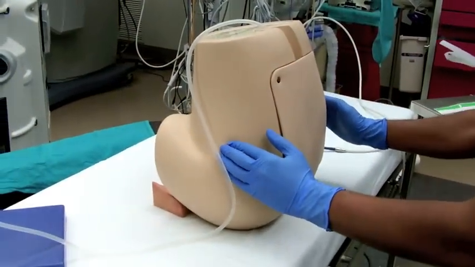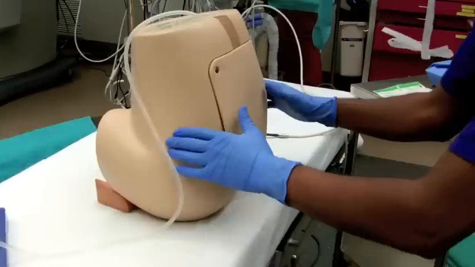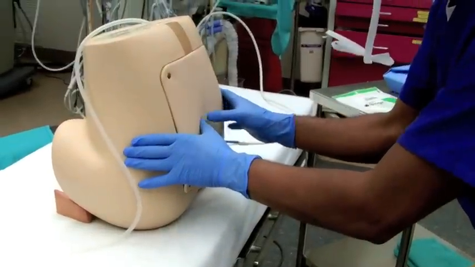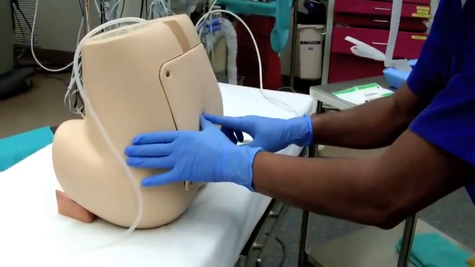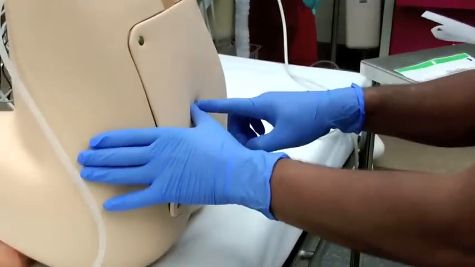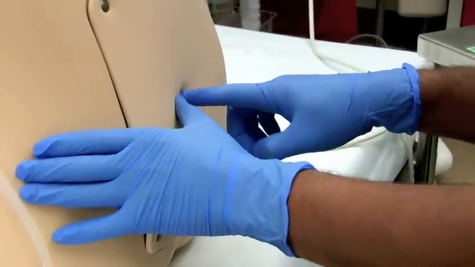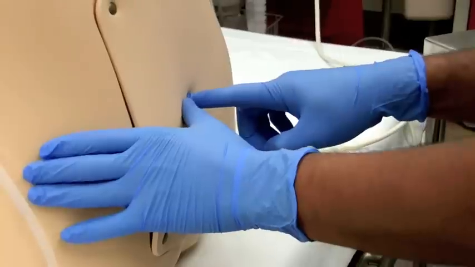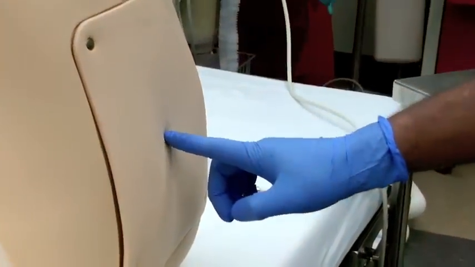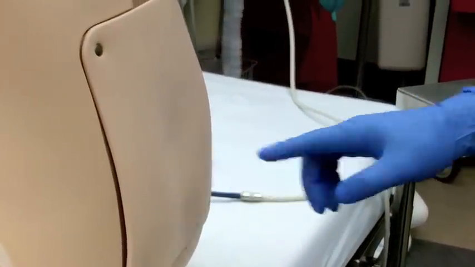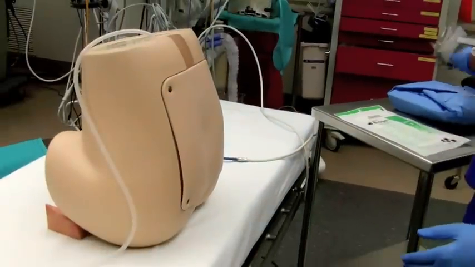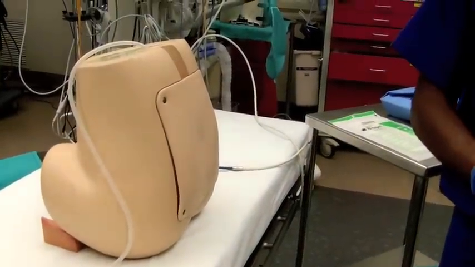I'm going to palpate for the superior iliac crest, follow that to the midline. I've identified my L4 and L5 interspace, and I will make an indentation at the superior aspect of the inferior spinal process. Step 4. Clean the overlying skin with chlorhexidine in widening concentric circles.